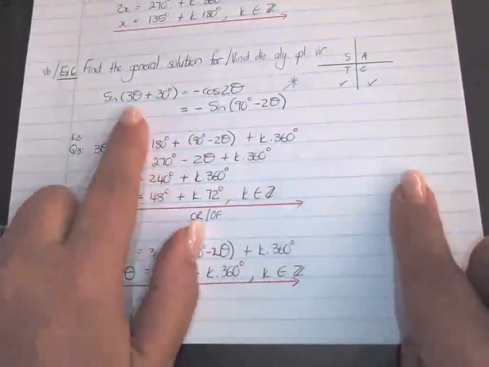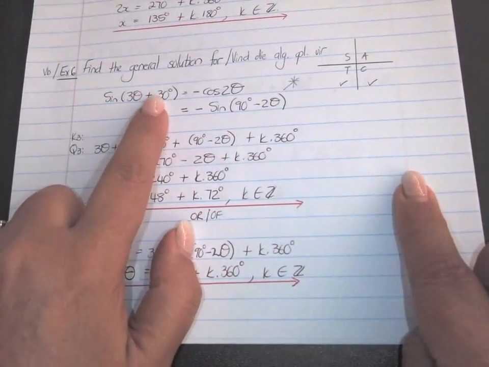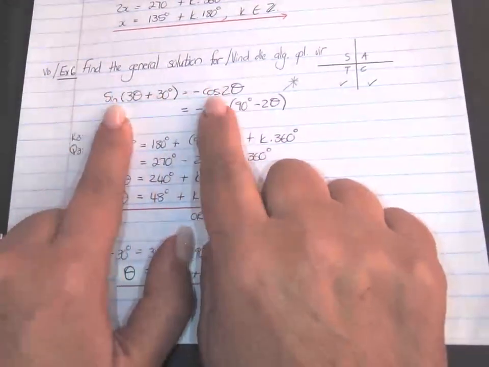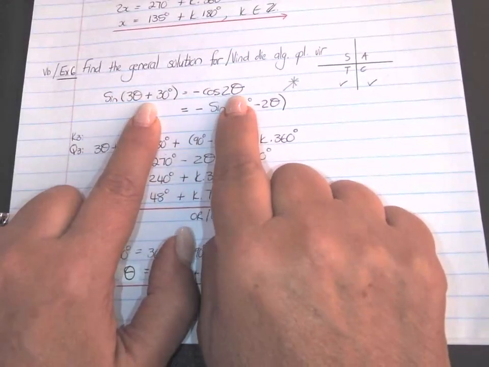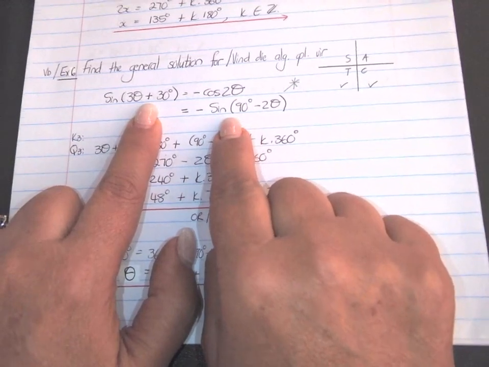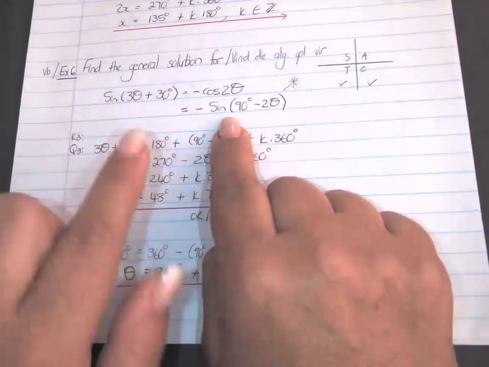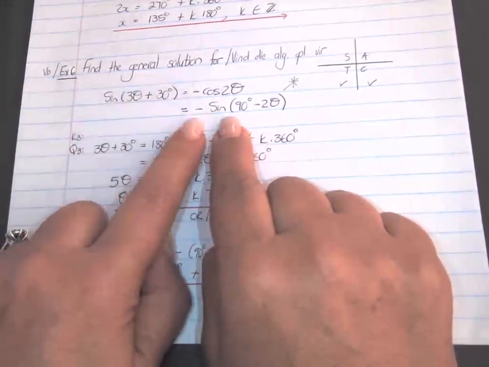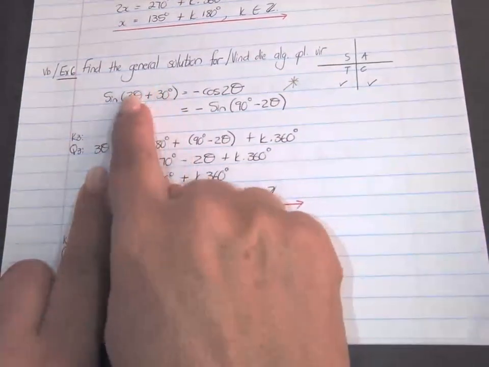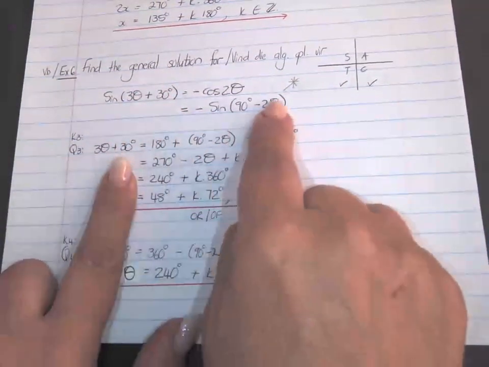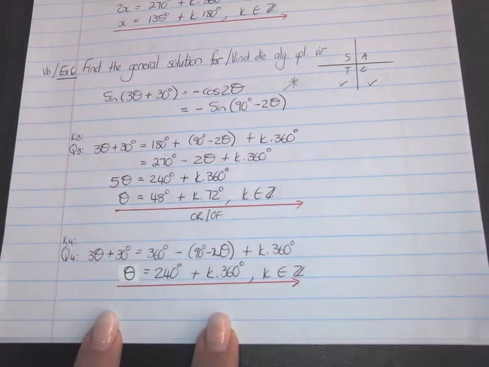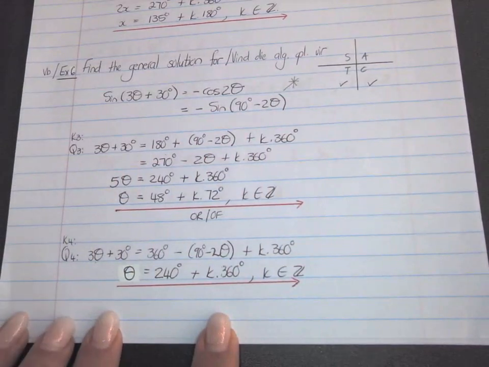Find the general solution for sine of a compound angle equals negative cos. Sine and a cos is used. The angles are not the same, so I have to use co-functions. Okay? So where is sine negative? In these two quadrants. The angle on the left is the angle on the left. The angle in the bracket on the right is your reference angle. And you get your two answers. Any questions here?